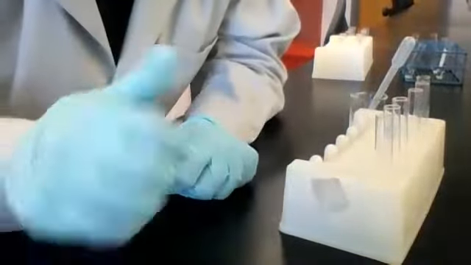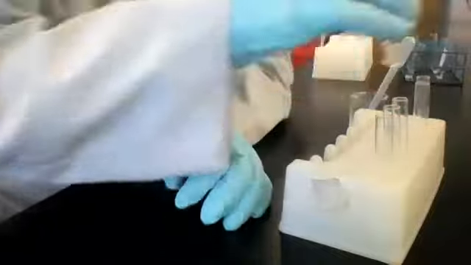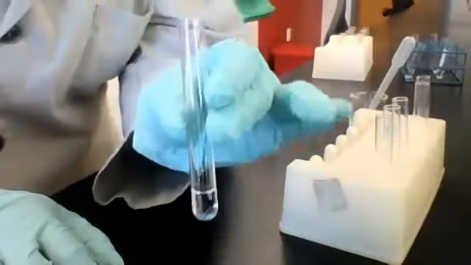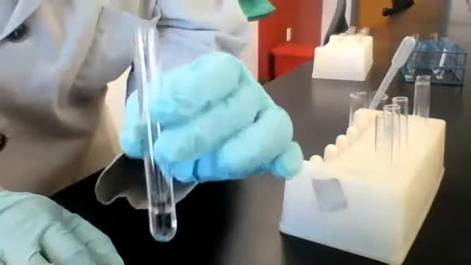All right, I hope we're good. Feel free to stop me or ask a question. Our next test solution is magnesium sulfate, MgSO4. Let's add some HCl, some hydrochloric acid, and see what happens.